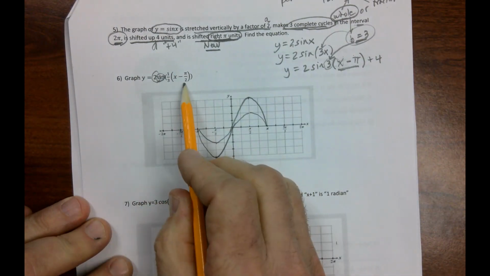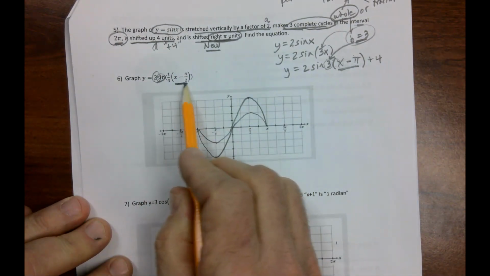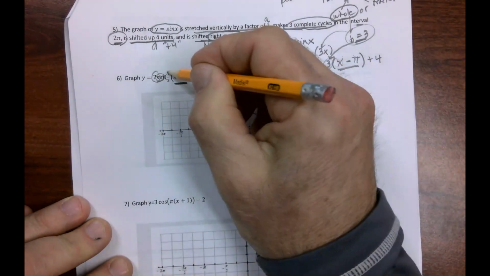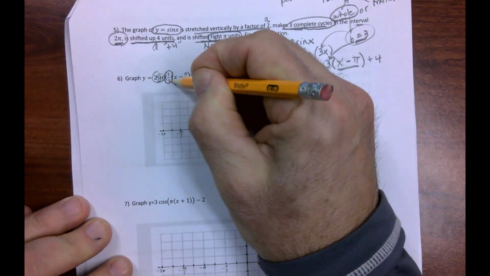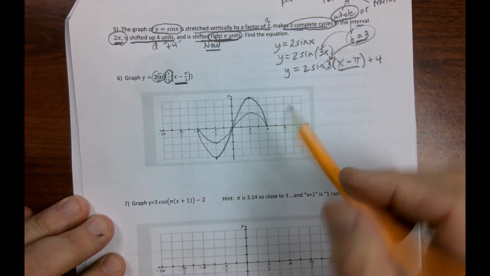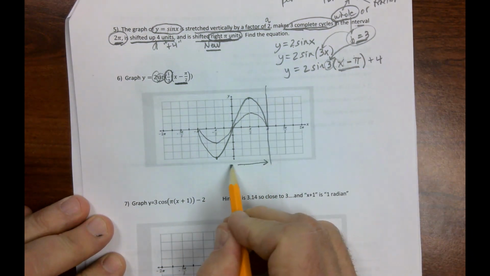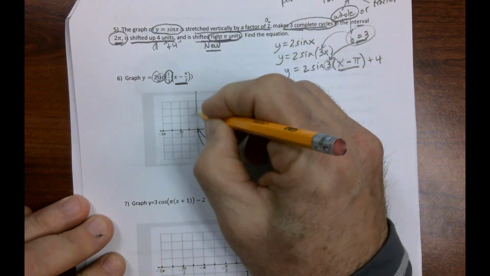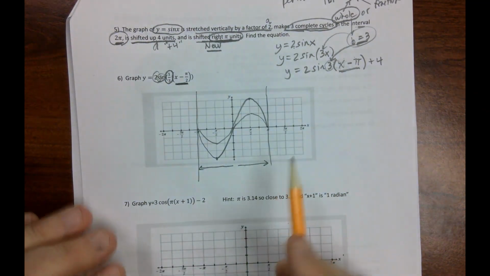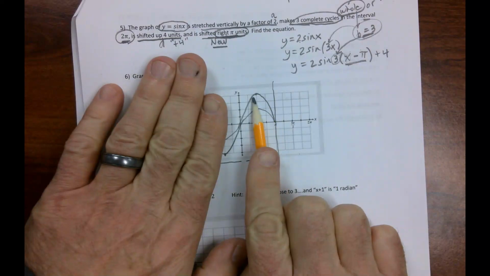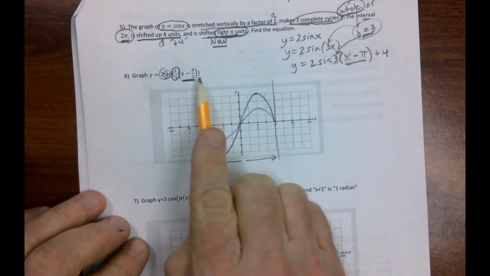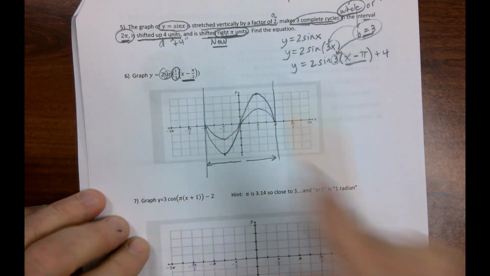Now I'm going to go ahead and take care of this right now. Actually, no, I'm not. I'm going to take care of this, because again, like I said, I like this being half of the entire period. So I like the walls coming in, figure out what that looks like, and then I'll move it right, pi over 2.